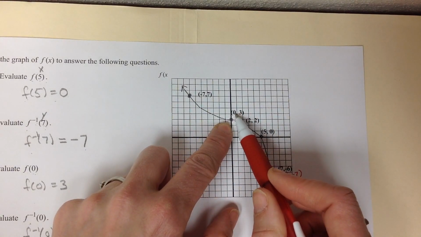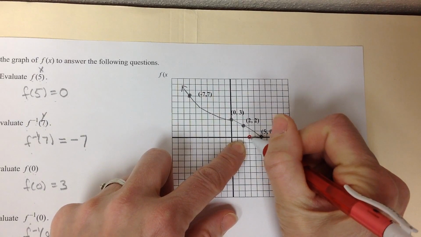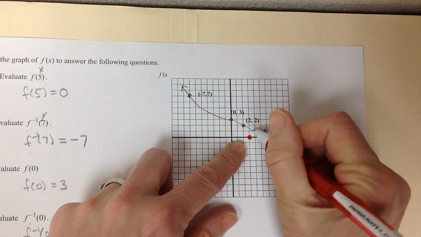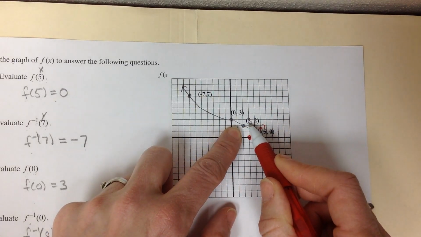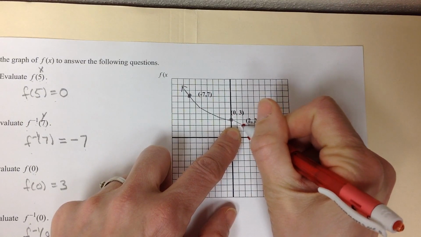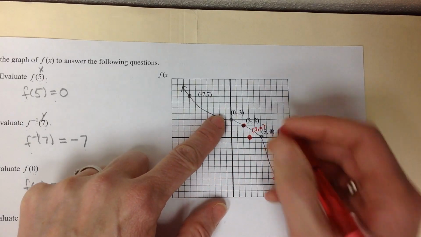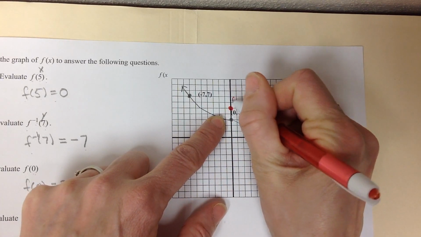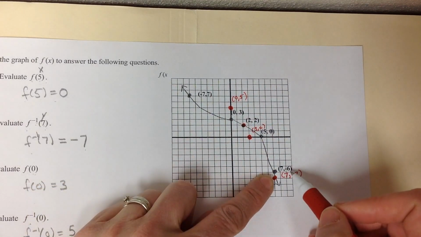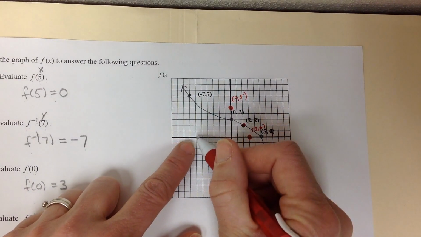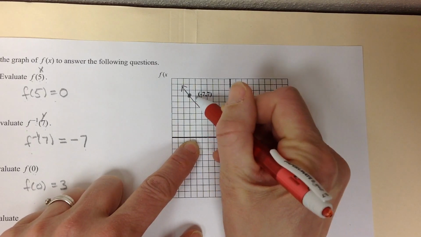The original graph of f has the point (0, 3), so the inverse is going to have the point (3, 0), which would be right here. Okay, that's the point (3, 0). Now (2, 2), that's interesting because the x and the y are the same, so that point is not going to change. Instead of the point (5, 0) on the graph of f, the graph of f inverse will have the point (0, 5). And lastly, instead of the point (7, -6), the inverse graph is going to have the point (-6, 7). So again, it's going to be close to this other point, but now on the other side of it, so (-6, 7).